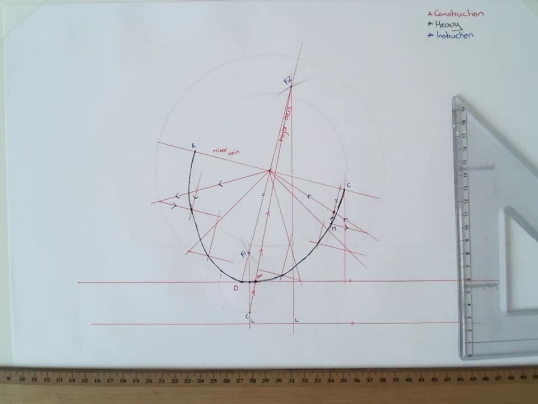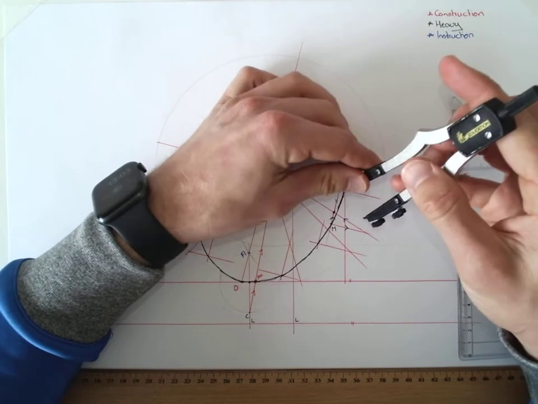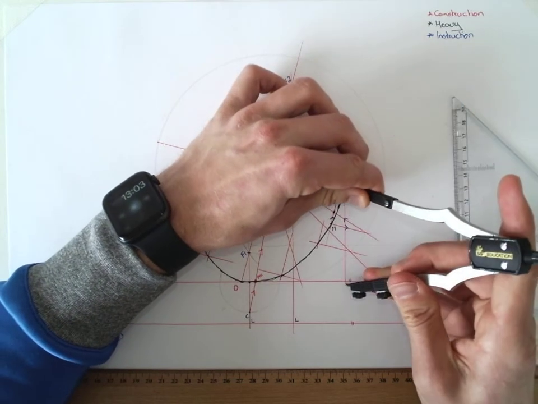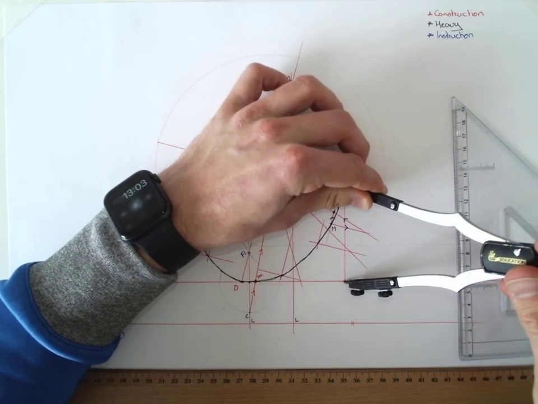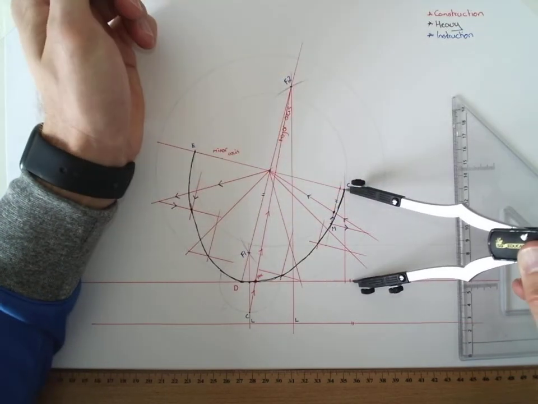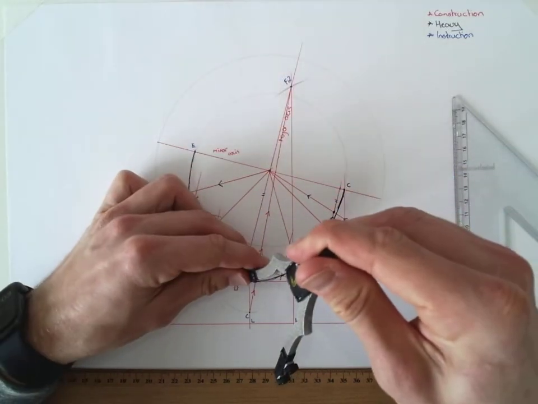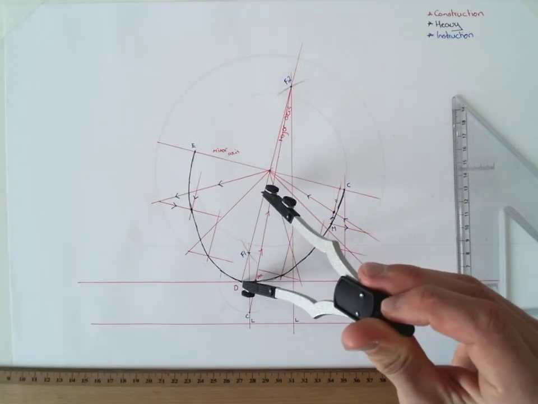So taking this distance C to our new horizontal line that we just found using the tangent, taking that distance on my compass, I'm going to step back from D, right?